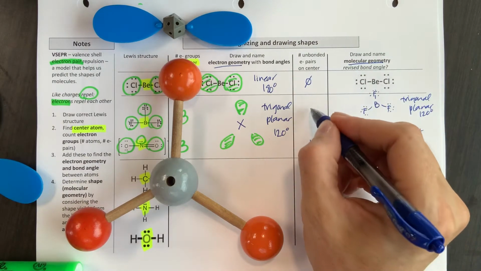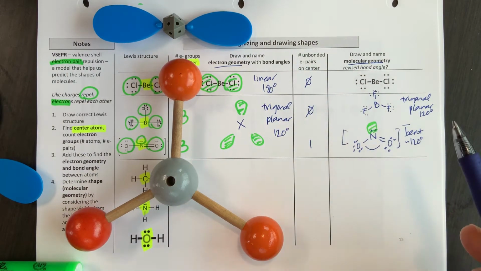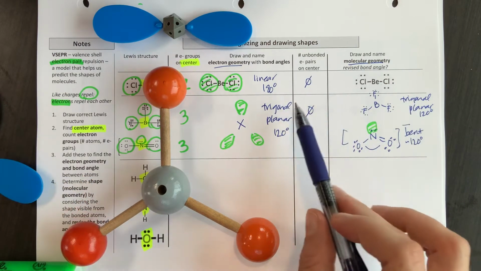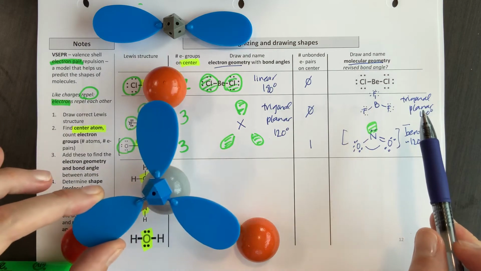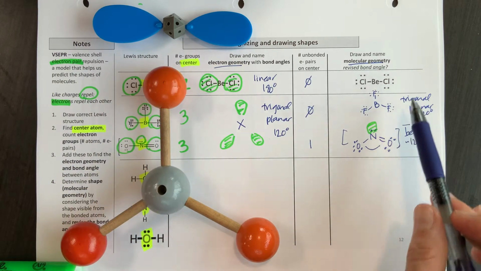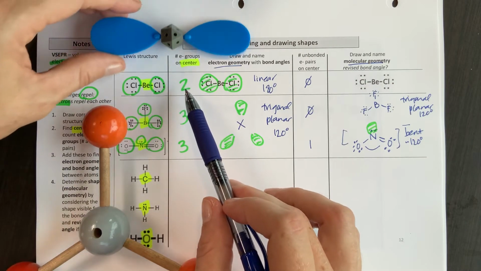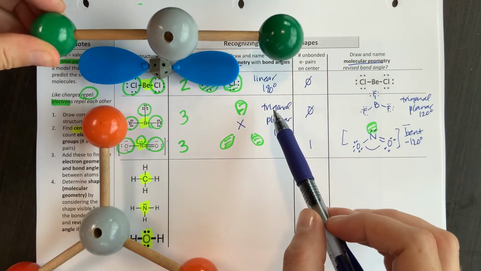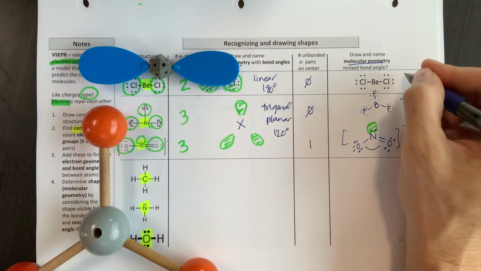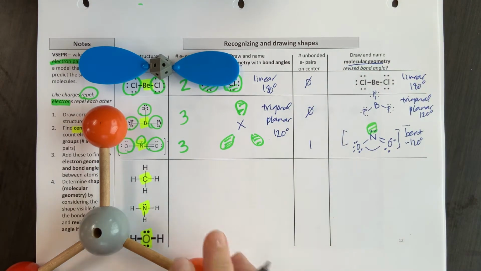And that was when I had no ghosts, no unbonded pairs in the middle. If I have no unbonded pairs, then my electron geometry is going to be exactly the same as my molecular geometry, all right? And I forgot to write it up here, but this is that same scenario. I had 2 electron groups on the center, and then no unbonded pairs, and so my molecular geometry is exactly the same. It's linear with 180 degrees, all right?